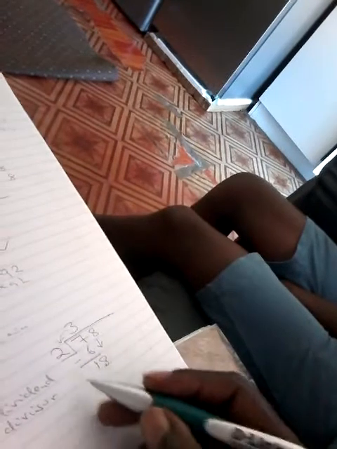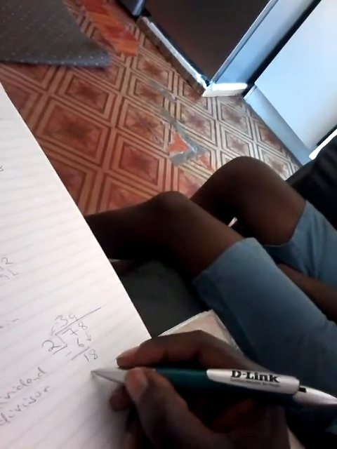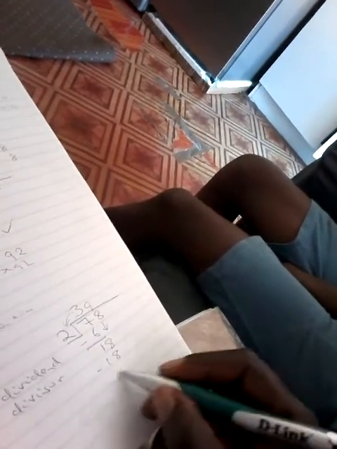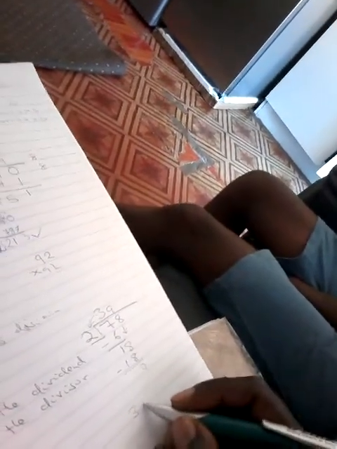And then after that, you repeat the same procedure. You now say, how many times does 2 get into 18? 9 times. And then you say 9 times 2 is 18. And then you subtract. You understand? And then it's 0. So it means 78 divided by 2 is 39. Are we together?